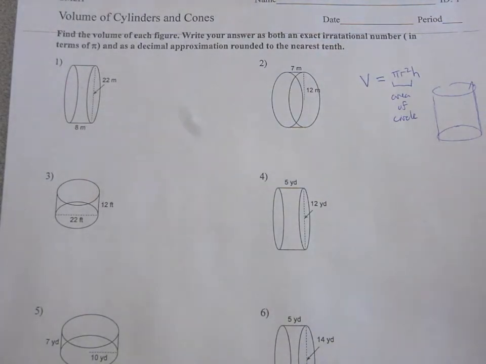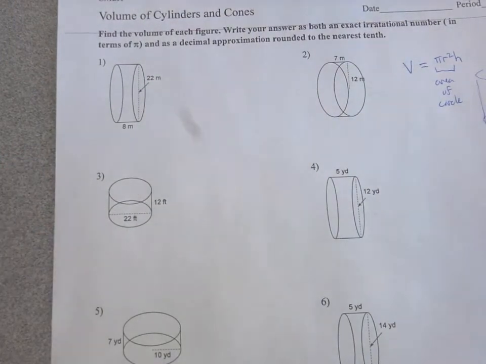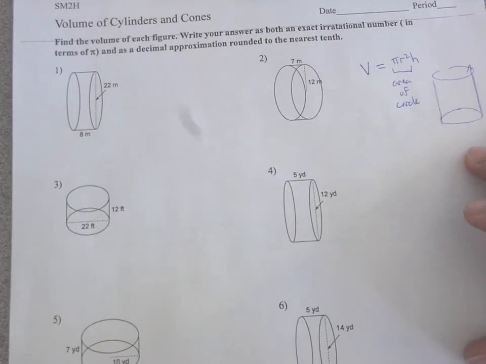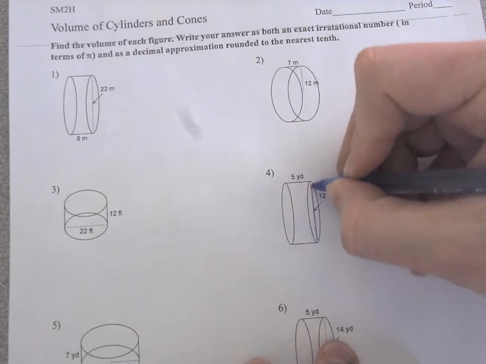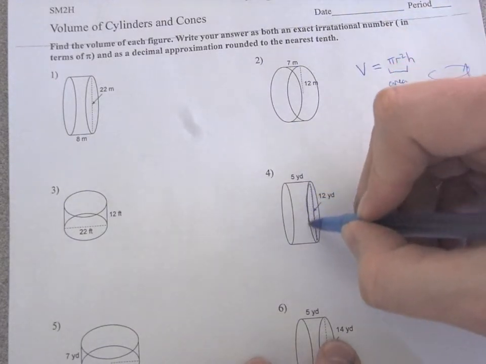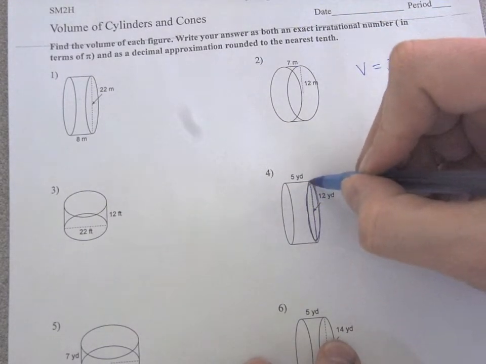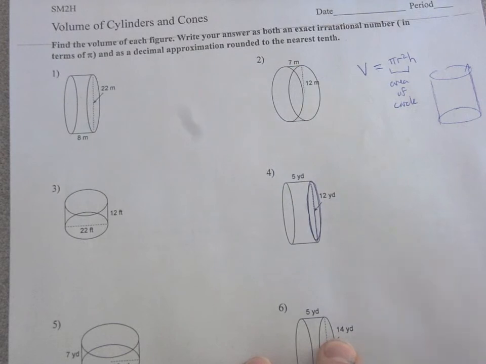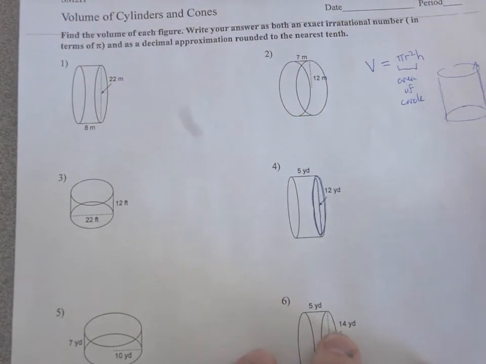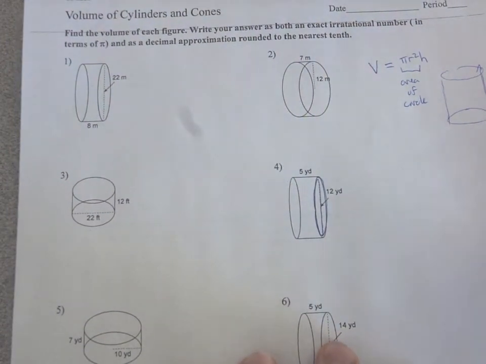Okay, so let's take a look at a couple of these. Now notice some of them are on their side, and that's okay. Let's take a look at one of the ones on its side. Let's say number 4. The circle is the base. I know that's kind of weird, even though it's not on the bottom. So that's called the base of the cylinder, and we want to find the radius of it. Now this is the diameter, so the radius is pretty easy to come by. It's just half of that.